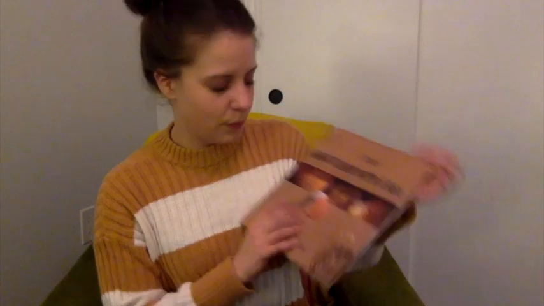There's actually a few other connections I can make with this book, but I'm going to just get started because we've been talking for a long time now. So this is called What to Do with a Box by Jane Yolen.